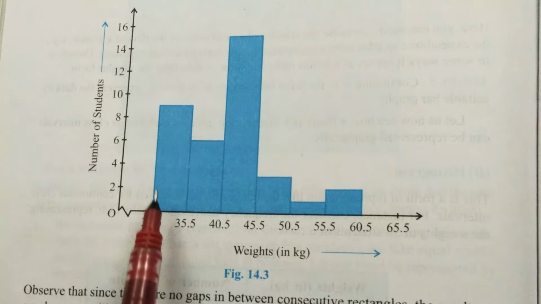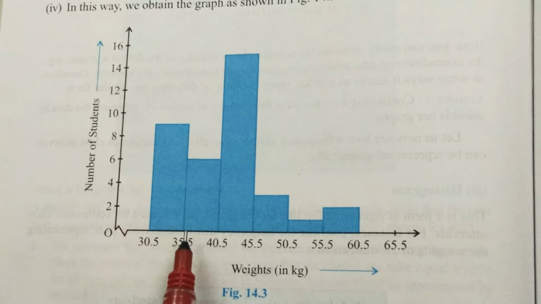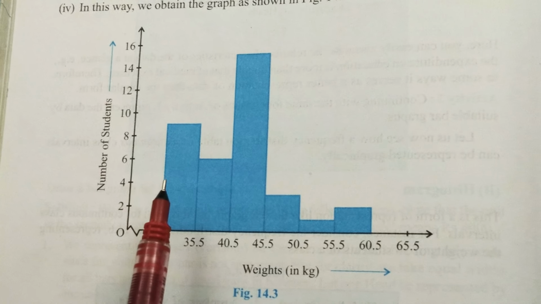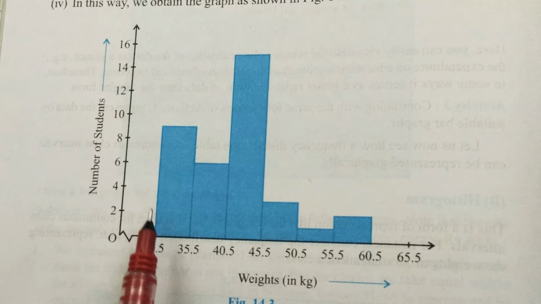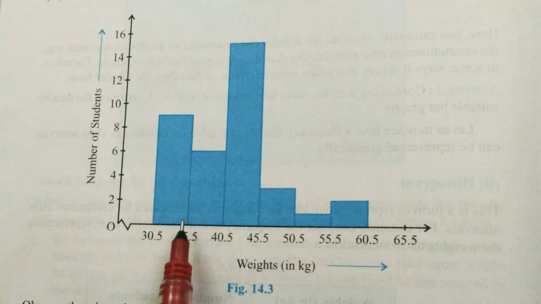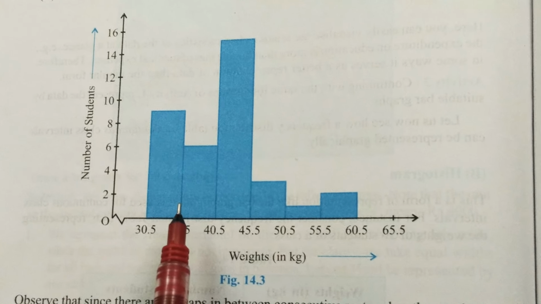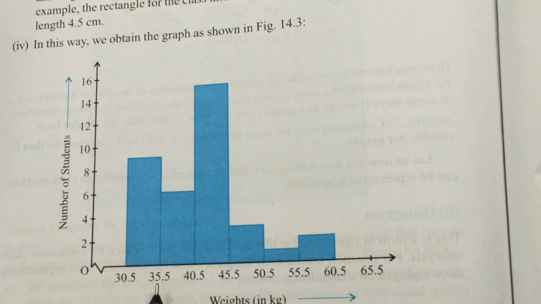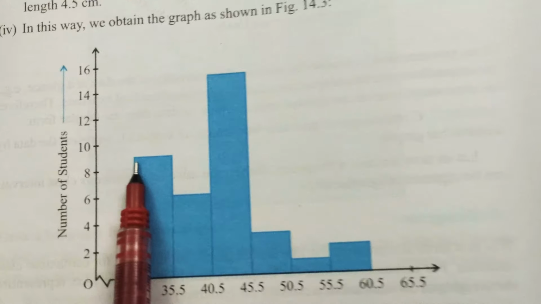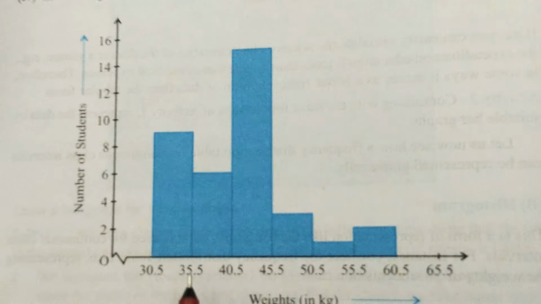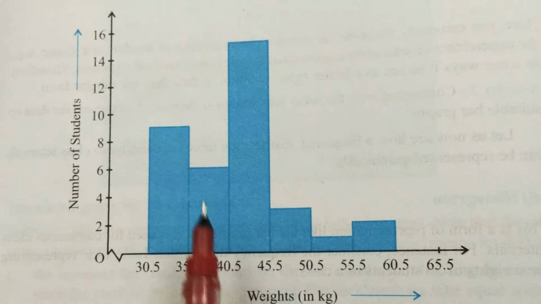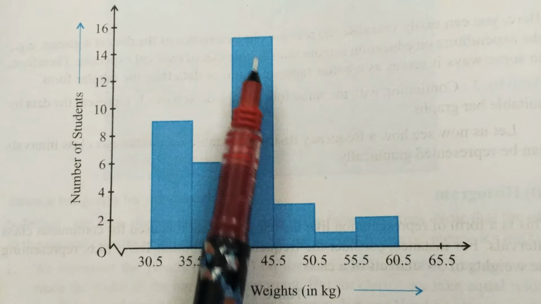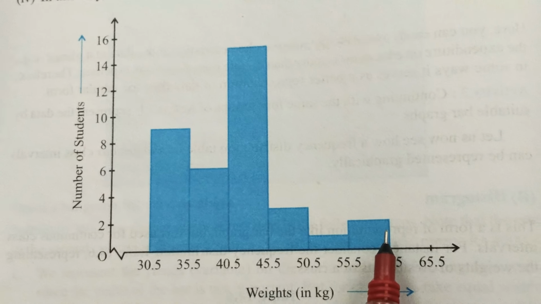Now we will draw rectangles or rectangular bars of equal width. It should be of equal width, remember, equal to the class size, and lengths according to the frequencies of the corresponding class intervals. Like between 30.5 to 35.5, the number of students was 9. Then between 35.5 to 40.5, the number of students was 6, and so on, 15, 3, 1 and 2.